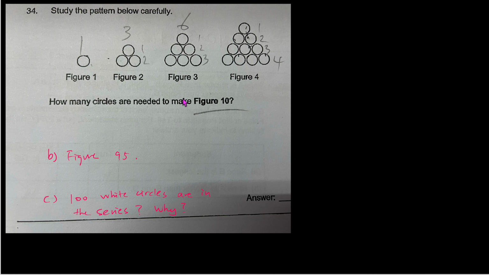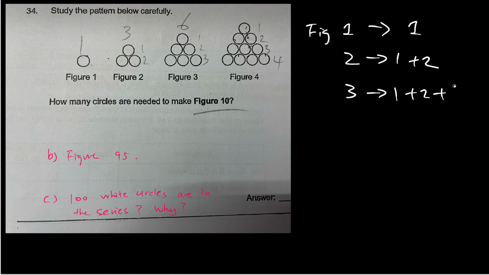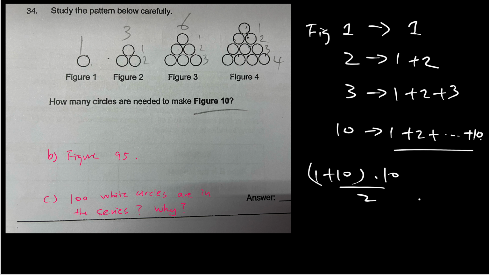Okay, so the pattern is figure 1 is 1. Figure 2 is 1 plus 2. Figure 3 is 1 plus 2 plus 3. So figure 10 is 1 plus 2 until 10, right? So how do you get the sum of all these numbers? So it's 1 plus 10 times 10 divided by 2, right?